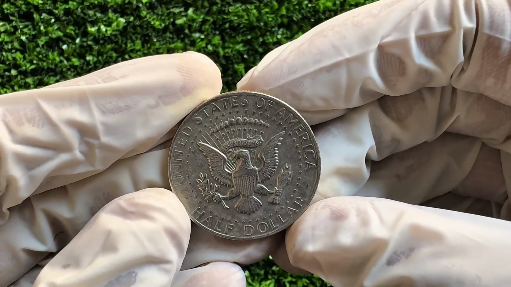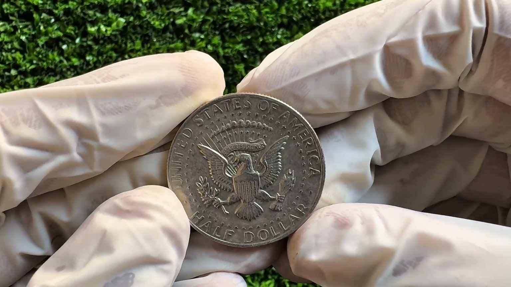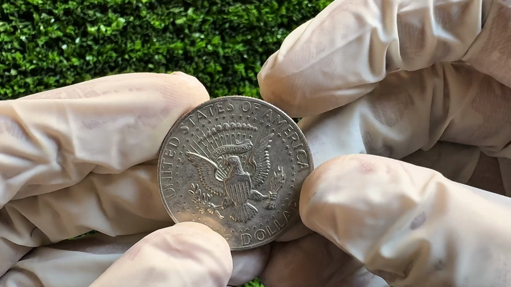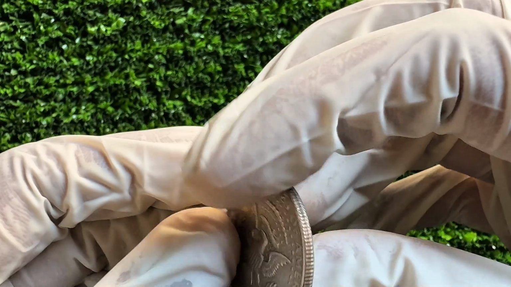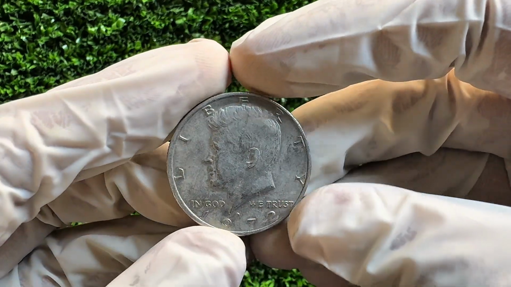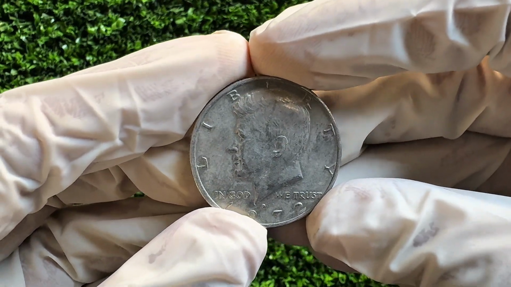Another interesting aspect of the 1972 Kennedy half is its role in everyday commerce. Though technically still legal tender, Kennedy half-dollars haven't been common in circulation for decades. Most Americans have never seen one used in a store. That rarity in everyday life adds to their mystique and helps drive collecting interest, especially among younger generations seeing them for the first time.